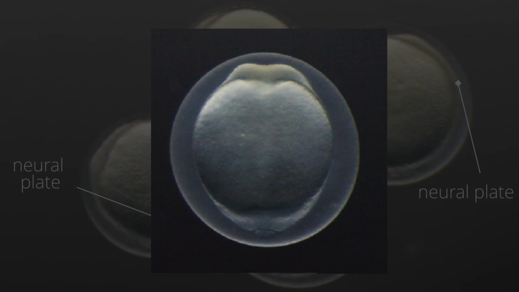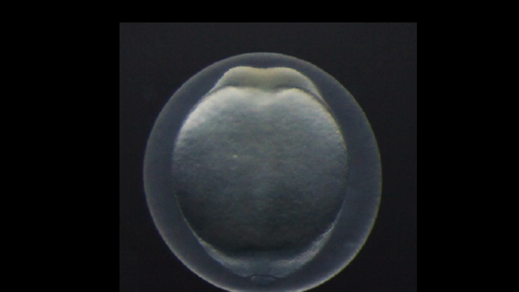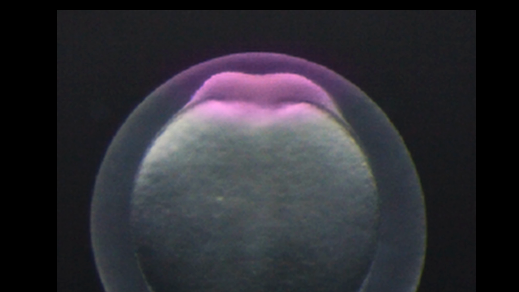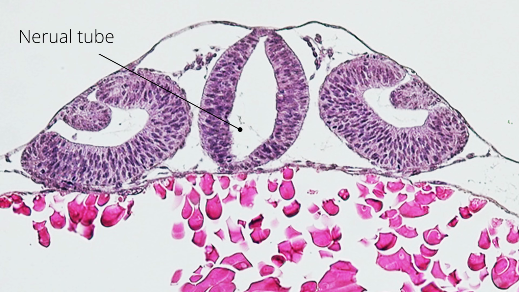Then, where you can actually see the board is around this bud stage. The head also had a flat shape when viewed from the front. This plate-like structure later became a tube-like structure.